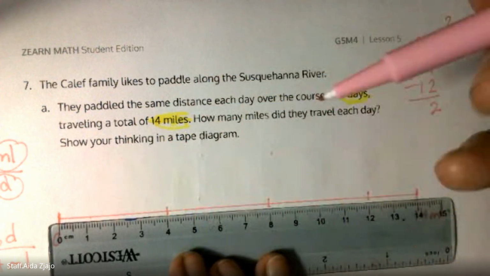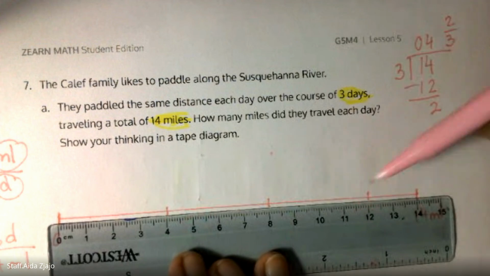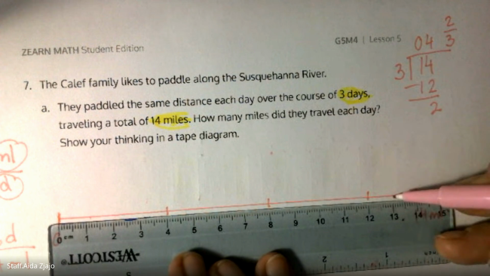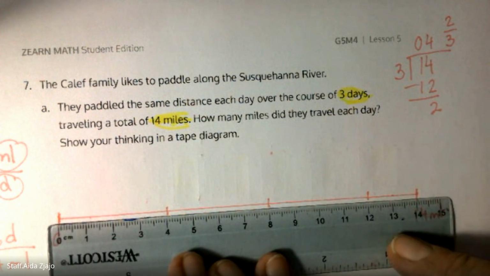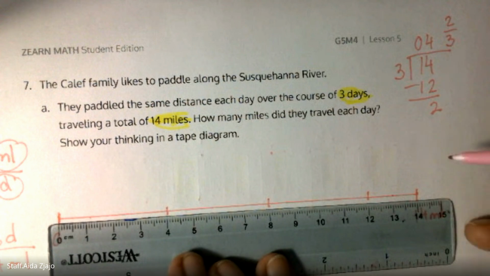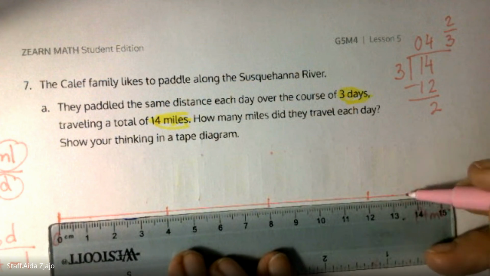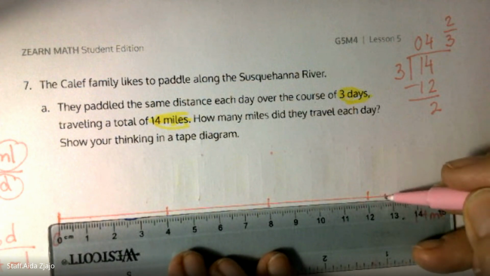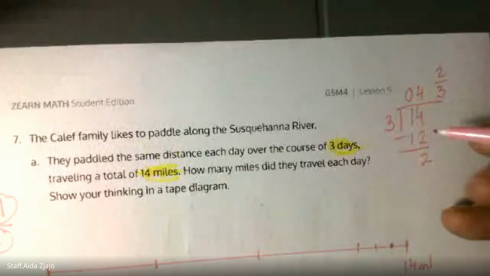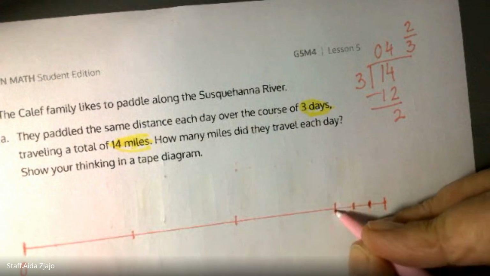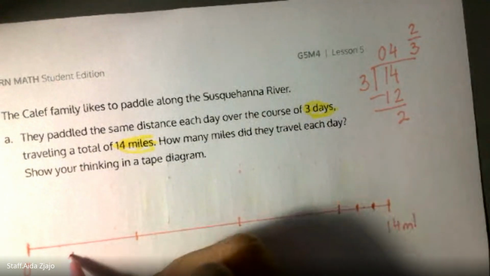This is 1 day, 4 miles, 4 miles, 4 miles. But the last is 2 parts, which will be divided into 3 pieces. So if I have this, it will divide about like this. So each of these will be 1/3 of a mile. So this is 1 mile.